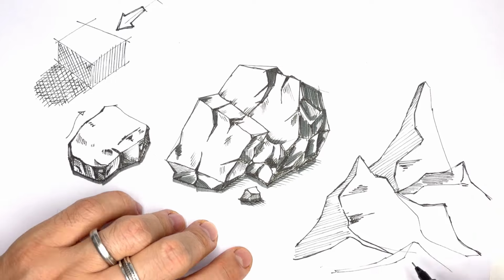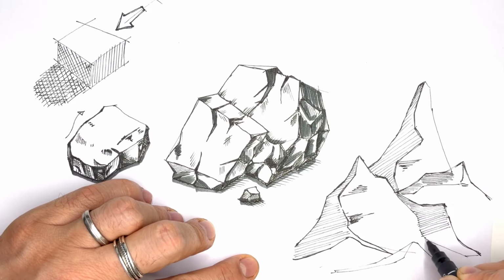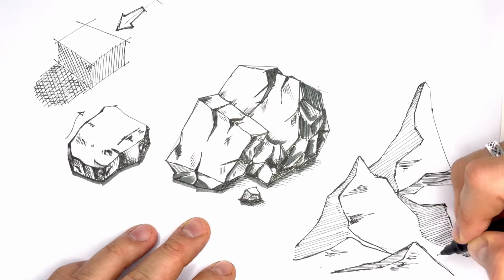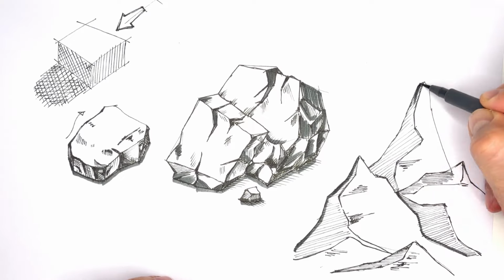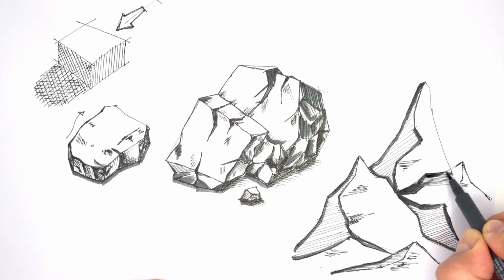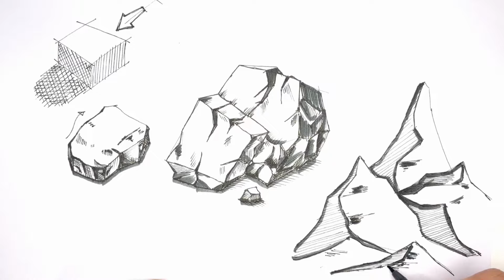This is the trick. You don't go from cube to mountain by adding detail. You go there by thinking in planes. Texture comes last. Light comes first. And geometry never really leaves. It just stops announcing itself.